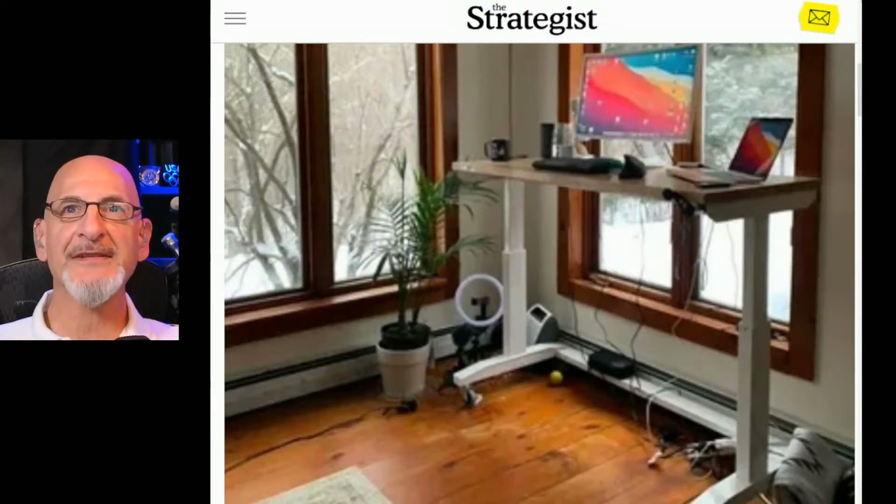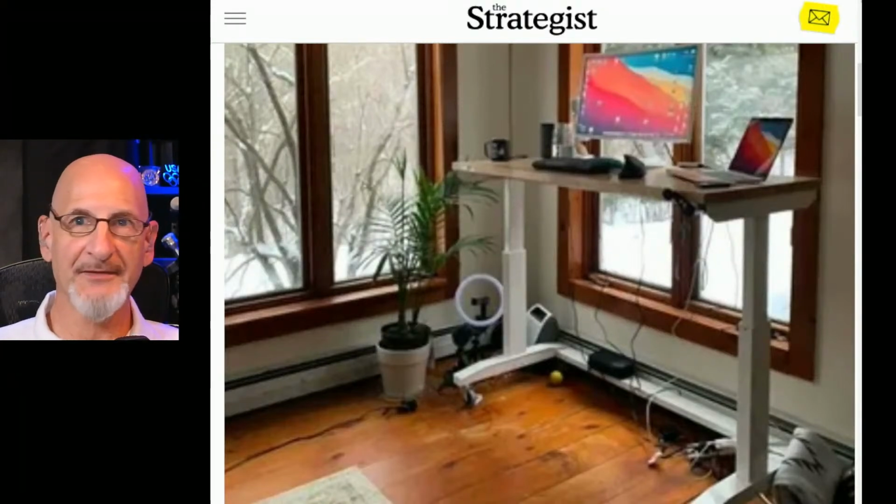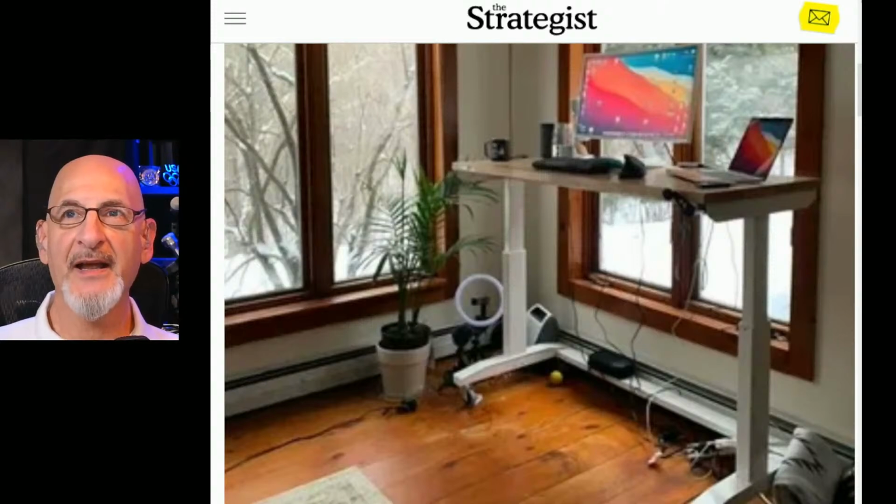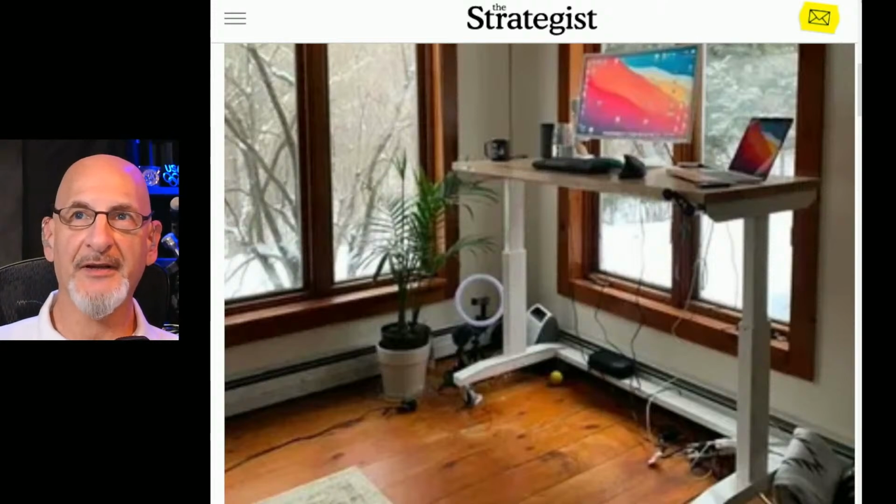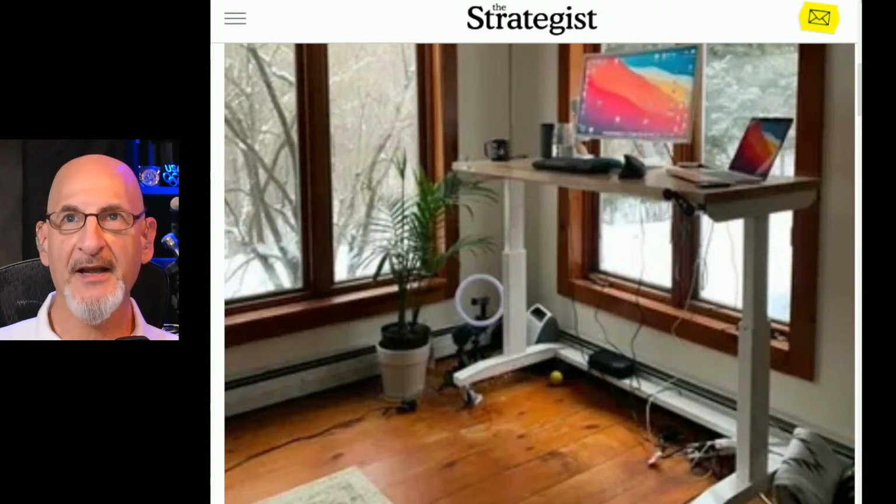Can't hear you, Marty. So this is a standing desk, and these are available in a wide variety of sizes and shapes, and some are motorized for height and some aren't. And this is good if, this particular one has wheels, so it can move around, and you can adjust the height of the workbench, whether you're standing or sitting.